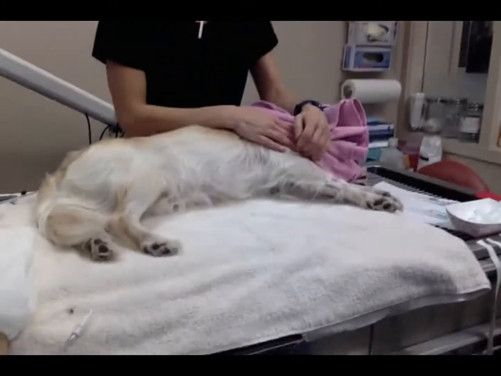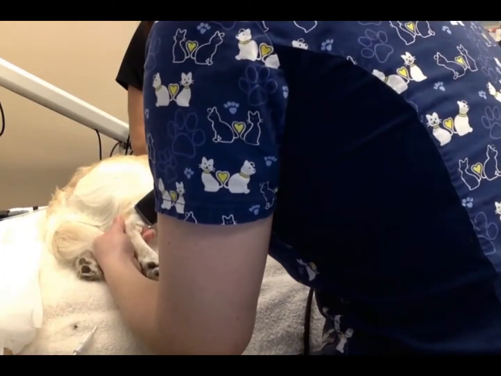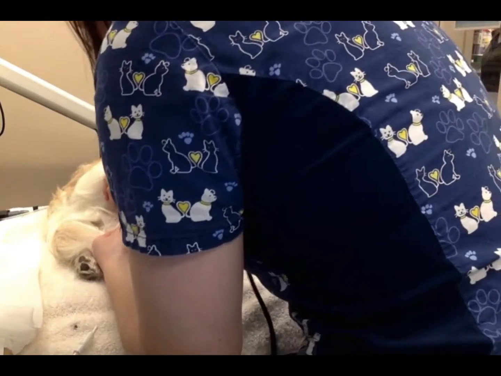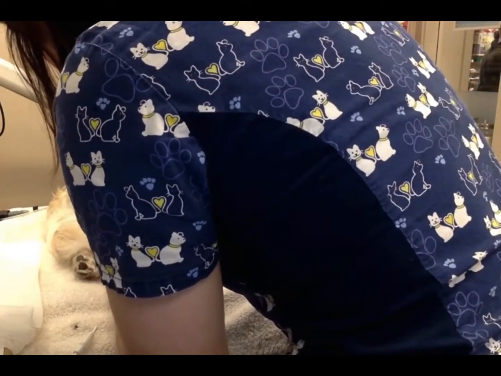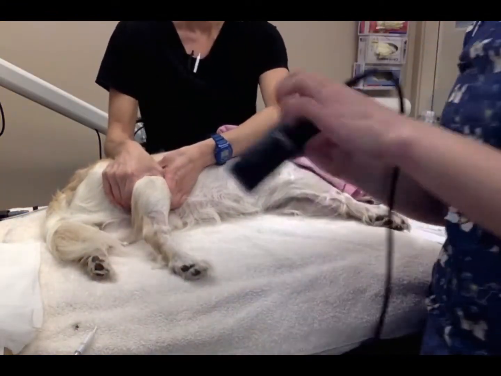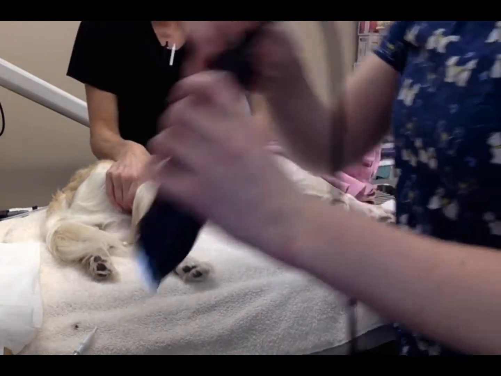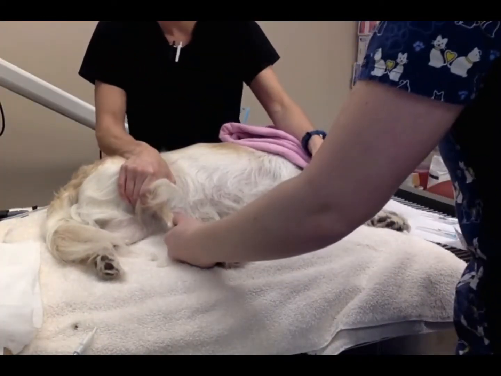I'm going to show how to place an IV catheter in a lateral saphenous vein on a canine patient. I'm going to shave the fur out of the way first. So we're going to shave the lateral aspect of the leg just above the hock. So now I can visualize the vein right here. And I have an assistant who's holding off the back of the leg. You can see it running up kind of diagonally along the lateral edge of that leg.